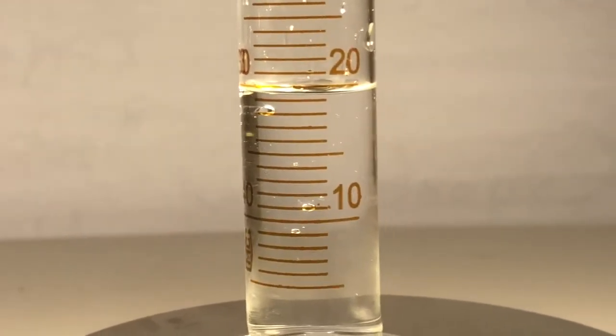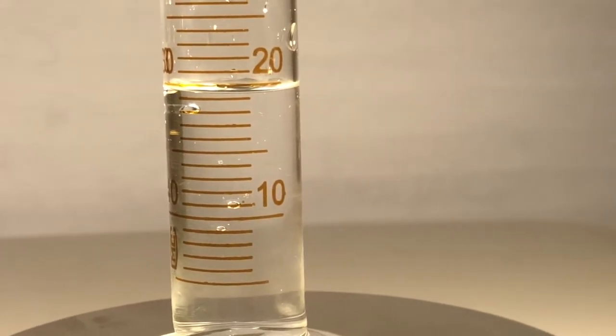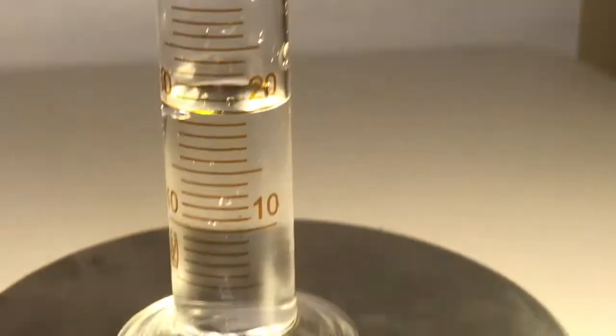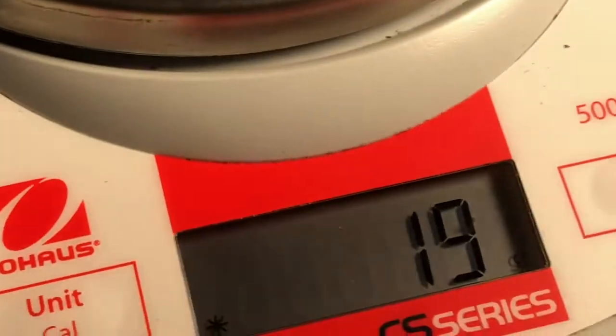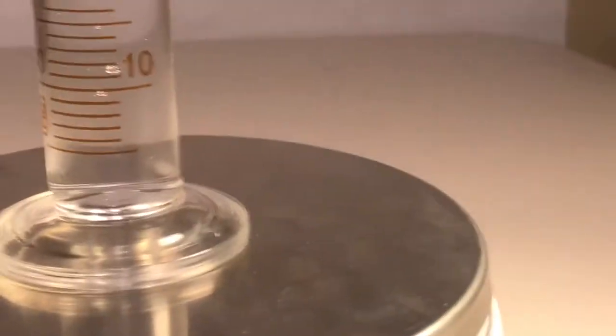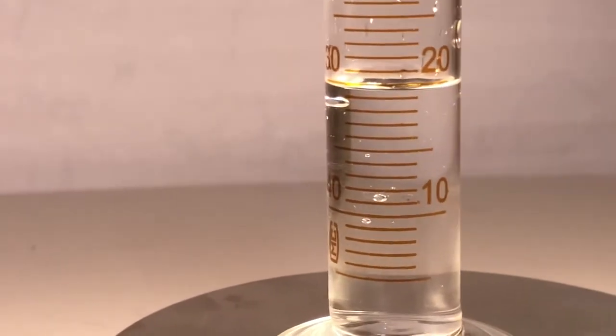Okie dokie. What's that say now? Oh, gotta get that one kind of in the middle. Read from the bottom of the line. And here's your mass. Here comes the fourth data point. I'm gonna give you about 8.